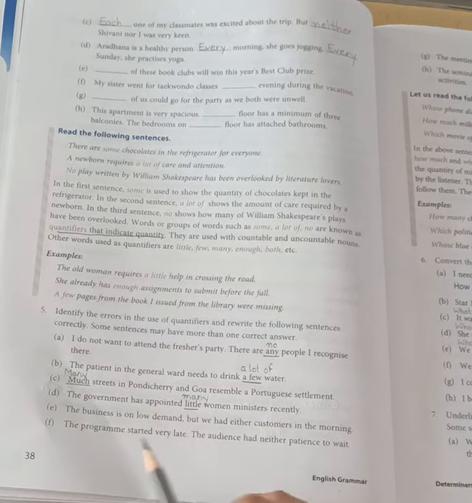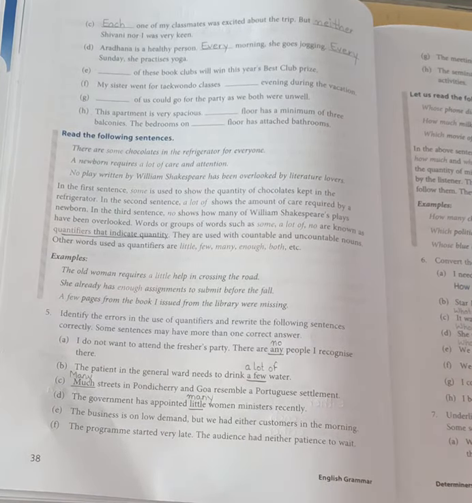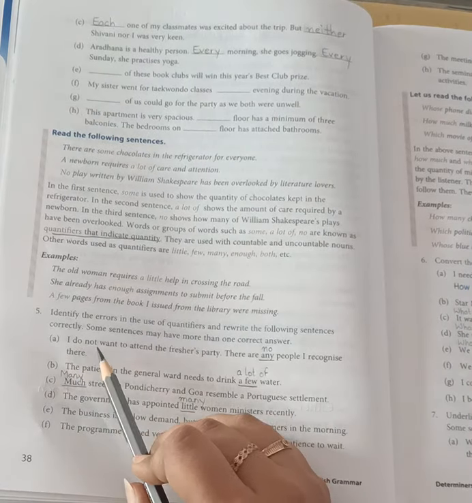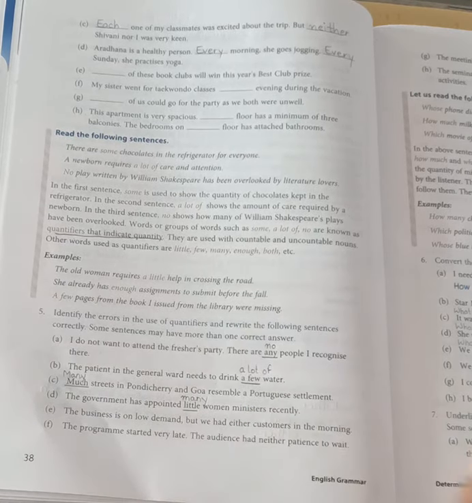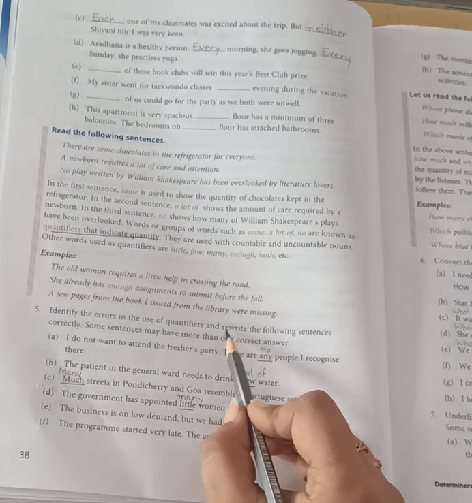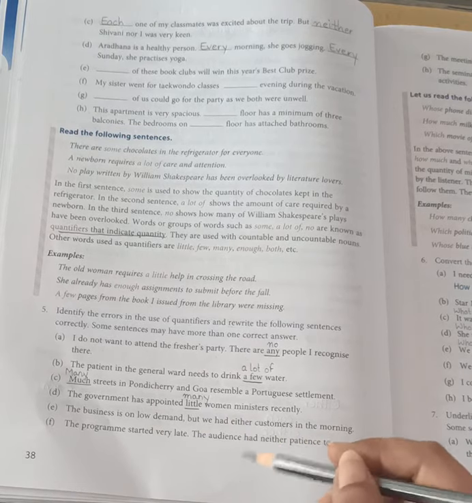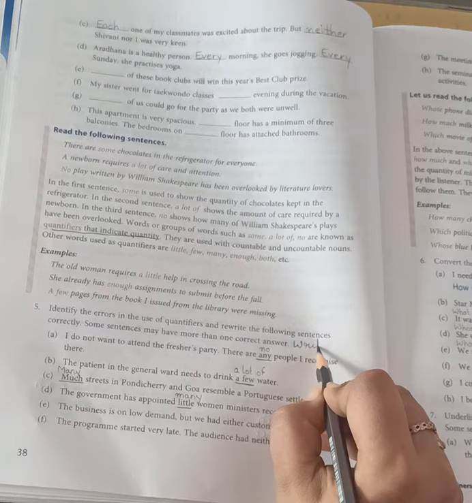We have to identify the error in the use of quantifiers here and we have to correct the quantifier and then we have to write. A. I do not want to attend the freshers party. Now students, one thing you should keep in mind, you have to rewrite this exercise. Here you are not given any space for rewriting, so you have to write this in your notebook.